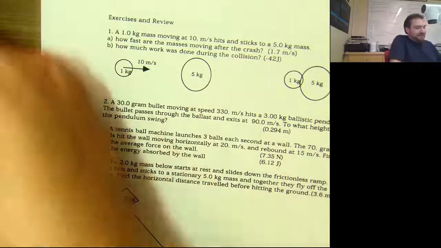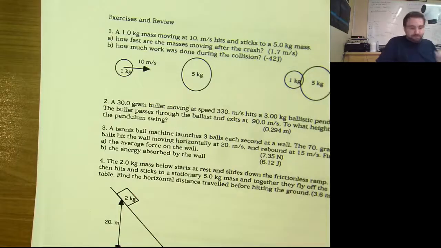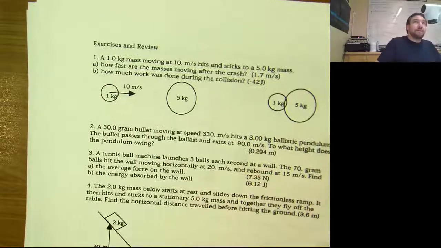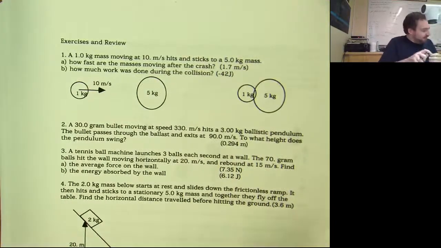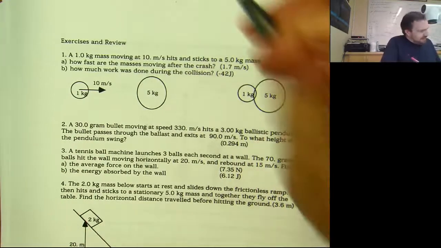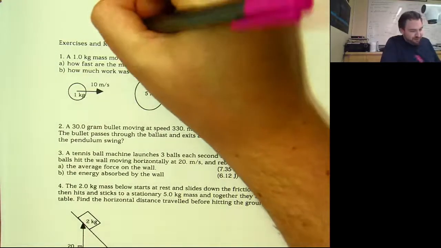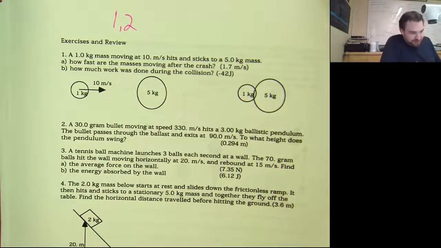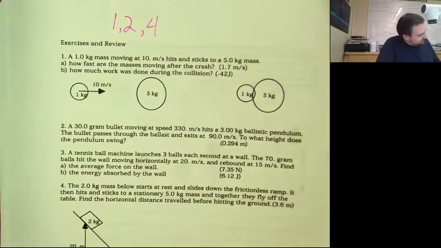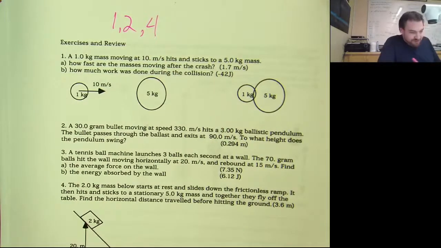Here's what I'm going to assign unto you. You're going to do 1, you're going to do 2. You're going to do 4. You're going to do 6.